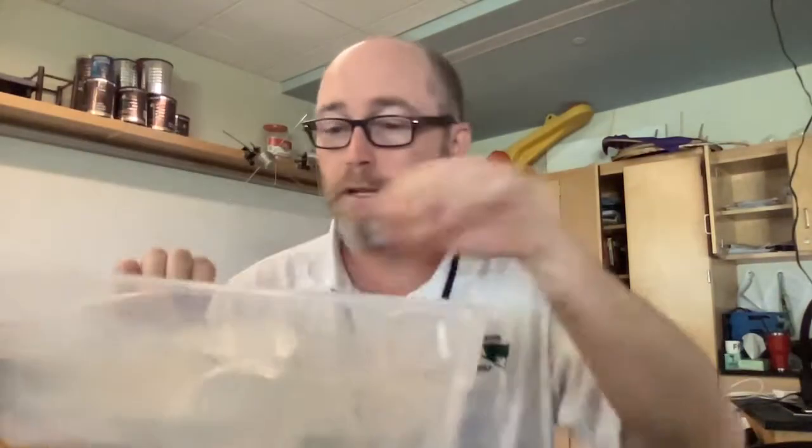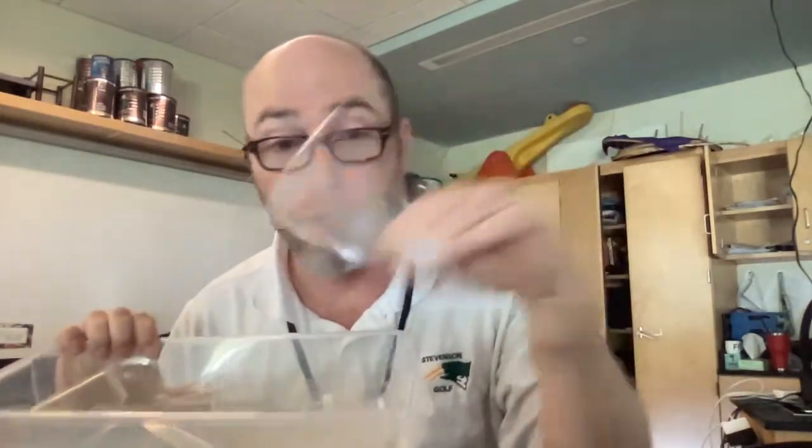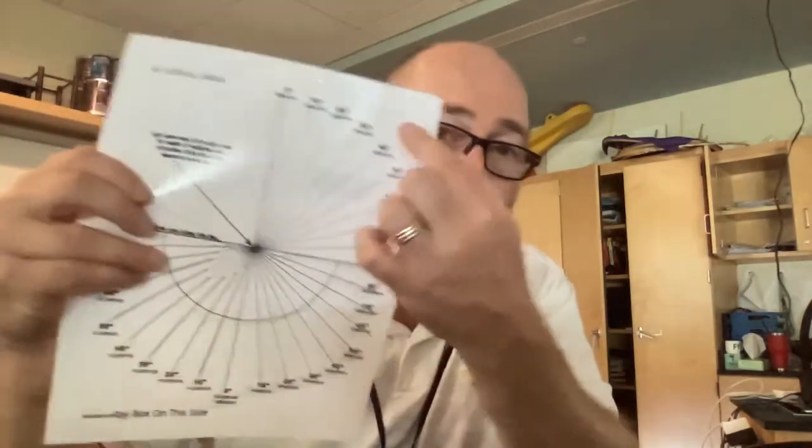You're going to find a bin with some stuff in it. This is going to have little trays that you're going to fill up with water. You'll have your light box, or if you want to use a laser ray box, that works wonderfully. You're going to need one of these pieces of paper. Make sure that we're on the critical angle side, because we're doing the critical angle. And then you're going to set it up.